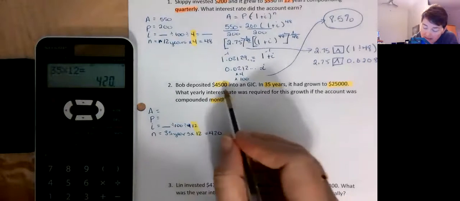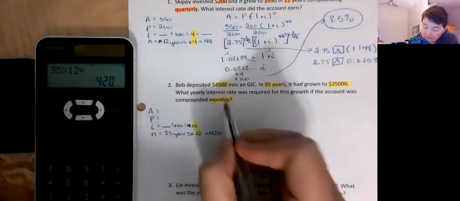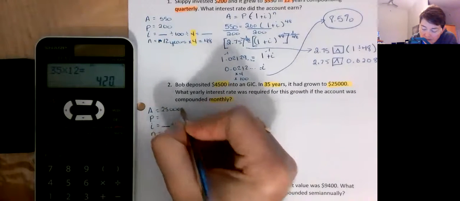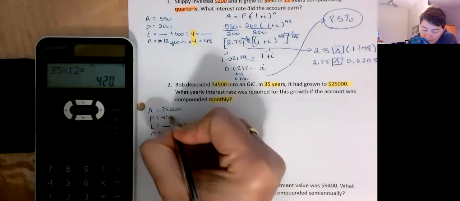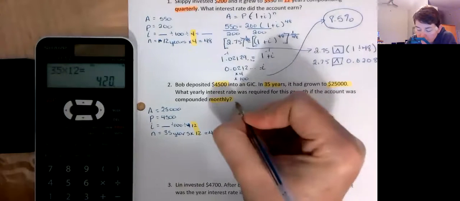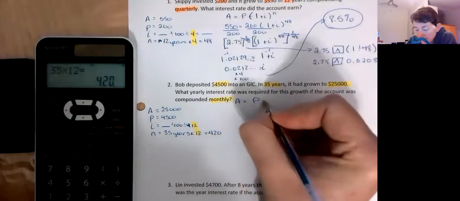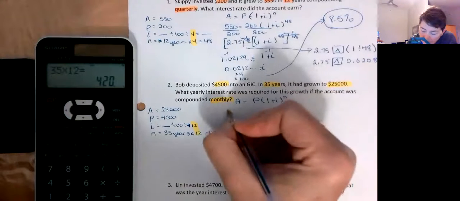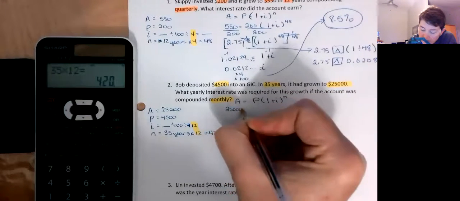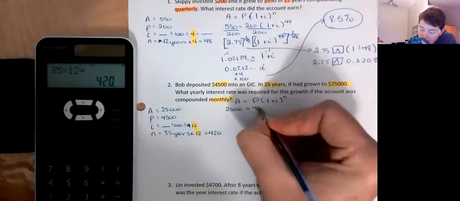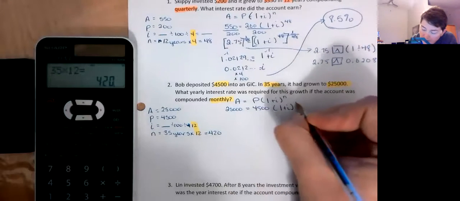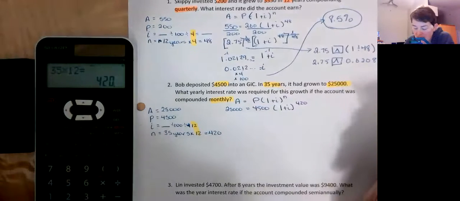All right, A is the amount I start with. Sorry, no. A is the amount I end up with, which is 25,000, and P is 4,500. Okay, here we go. A is equal to P(1 plus I)^N. 25,000 equals 4,500(1 plus I) to the 420. That's a lot of compounding periods.